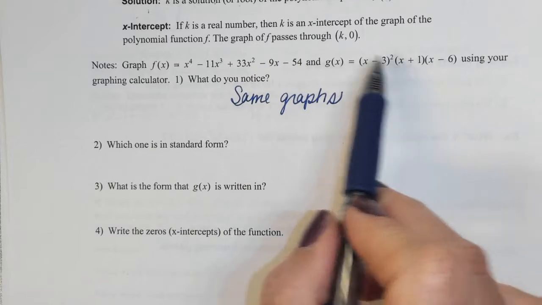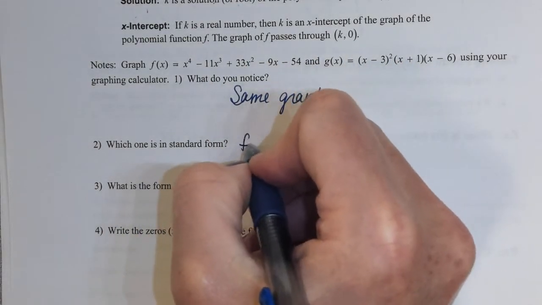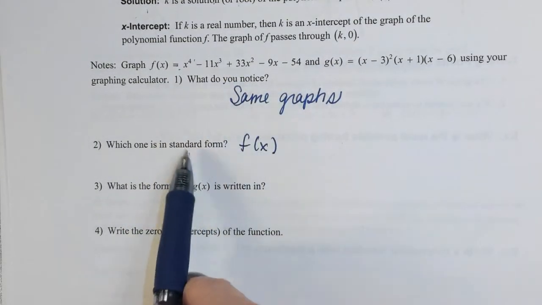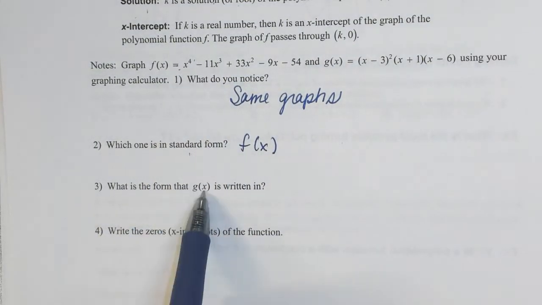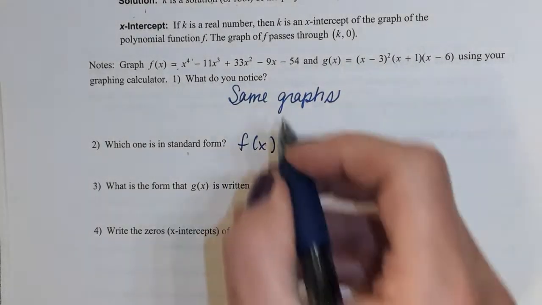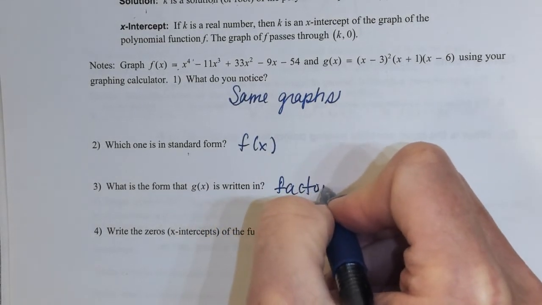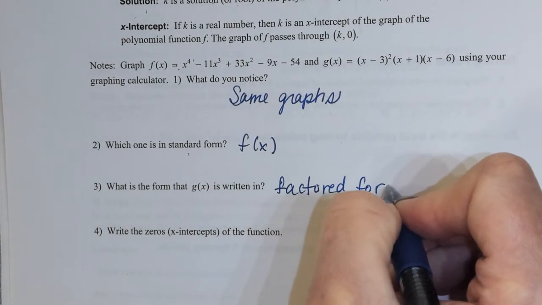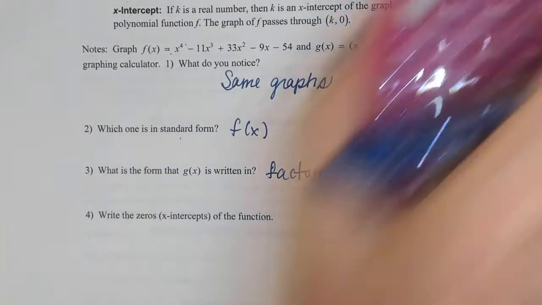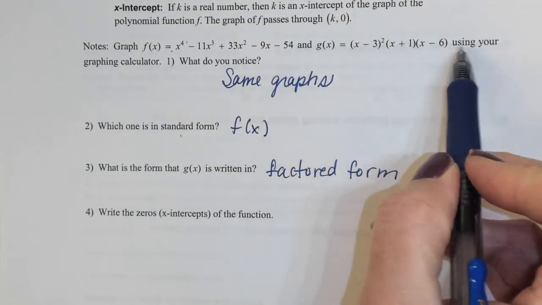Which of these two would be in standard form? This one, f of x. It's going in that descending order, and it's all multiplied out. That's what standard form is. What is the form that g of x is written in? These are equivalent, but this one is written in factored form. The nice thing about factored form is I can quickly see the zeros. I don't even have to go to this. I can see the zeros by looking at this function.